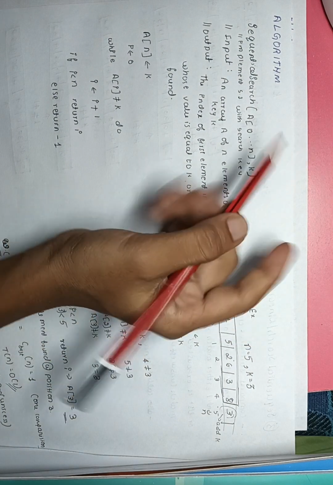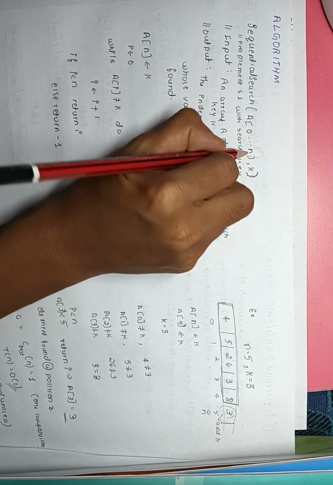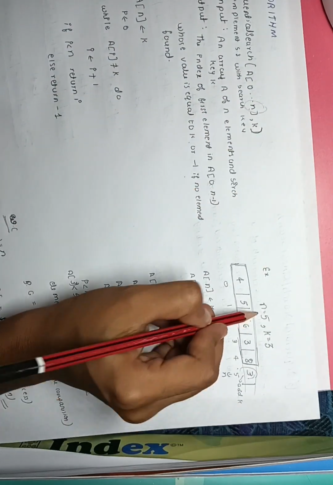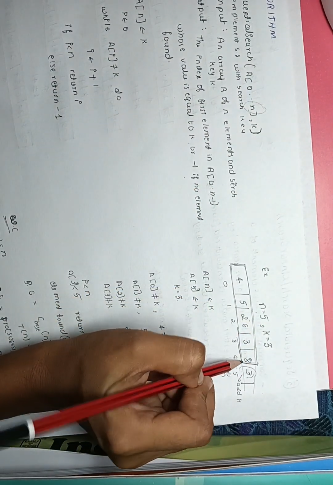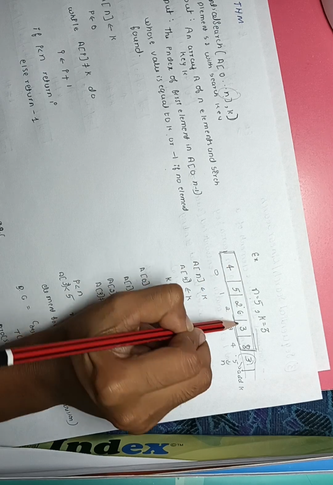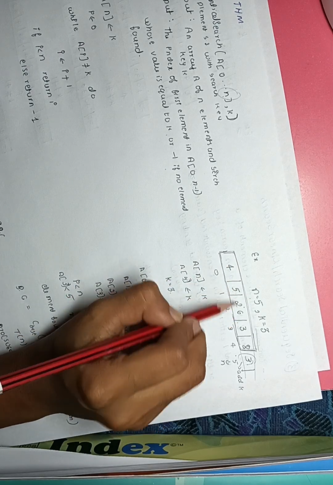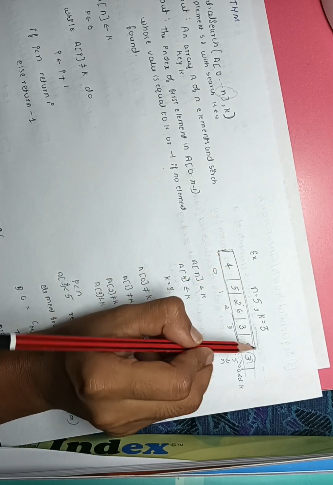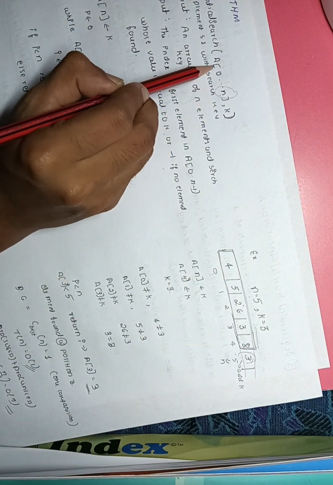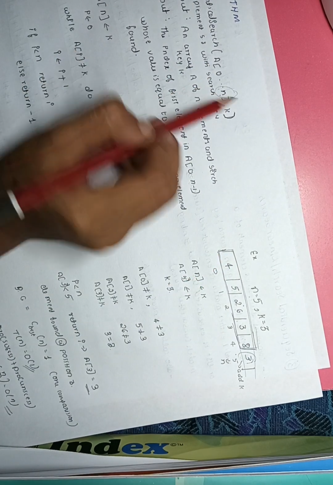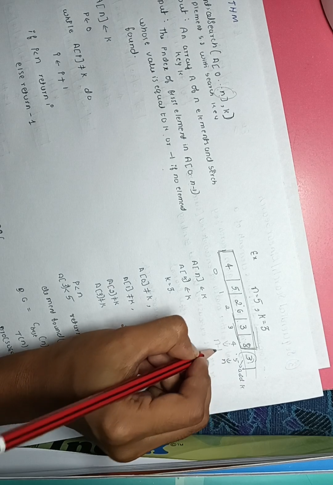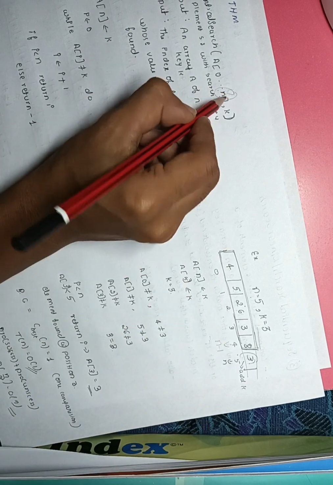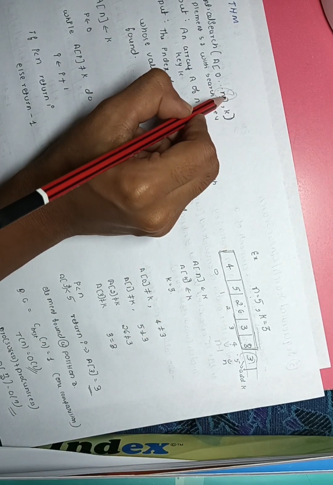Okay, we can see here we take n. Suppose n is equal to 5 and consider a 5 element array, that is 4, 5, 26, 3 and 8. We have only this much. We have to apply sequential search for 0 to n. We know the last index is n minus 1. Then how did n come? This is the question we get.